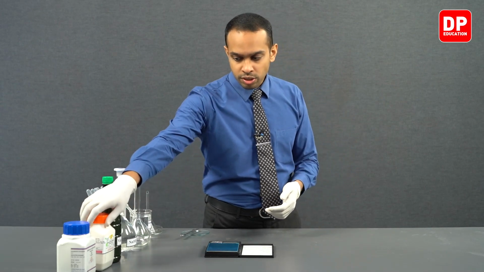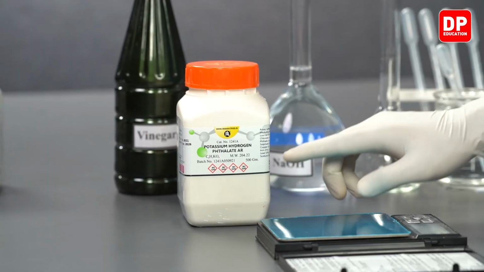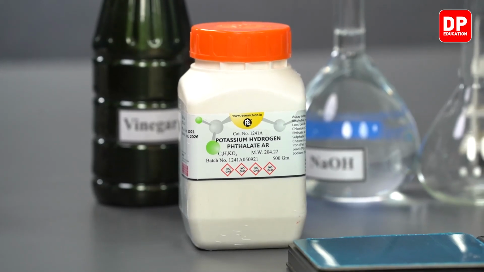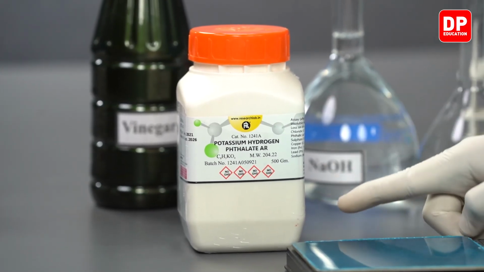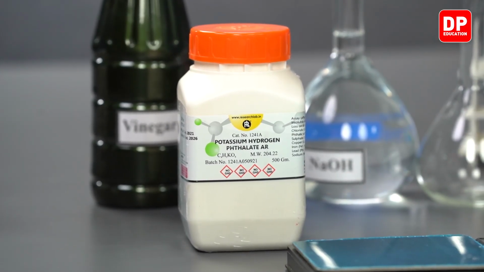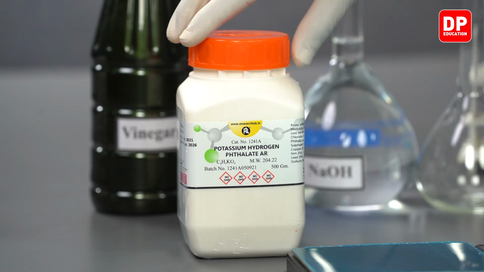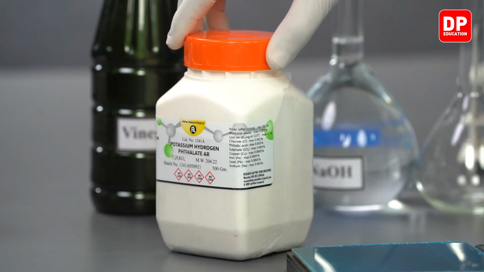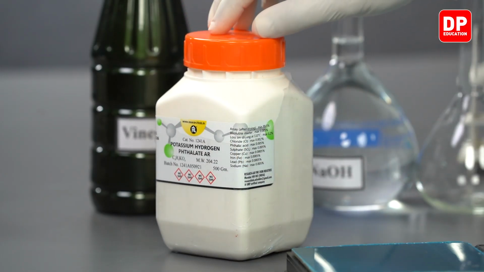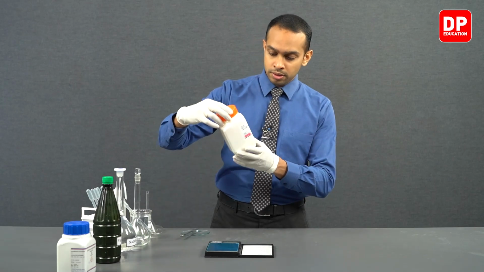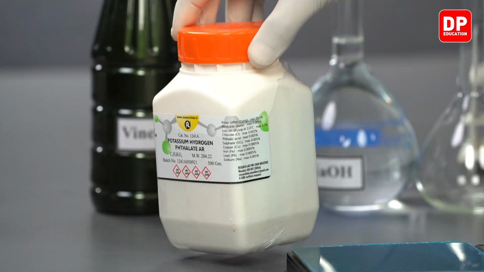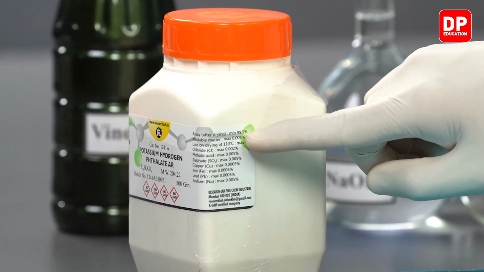We have our potassium hydrogen thalate here. Students, on this bottle containing potassium hydrogen thalate, on the label we have a lot of valuable information such as its molecular mass and its assay. If you take a look at the assay values here, you will note that it has an assay of 99.5%.